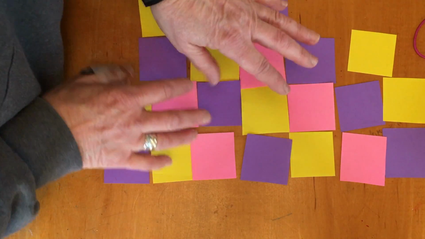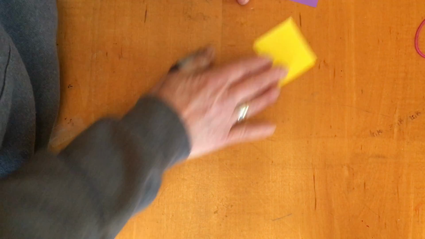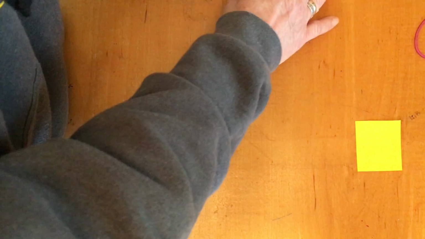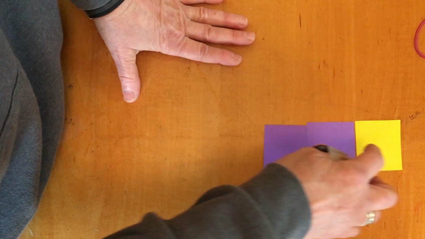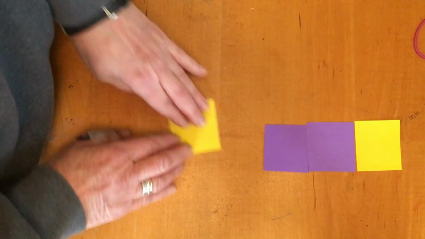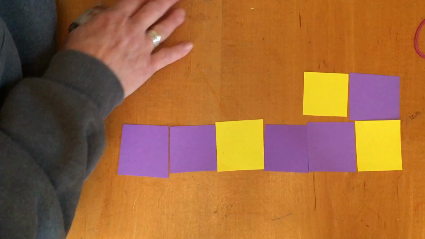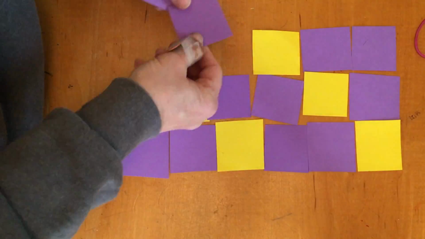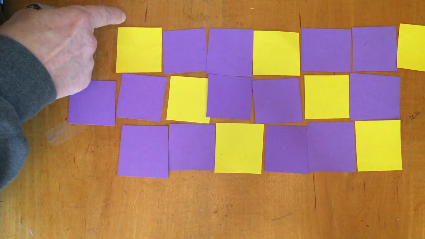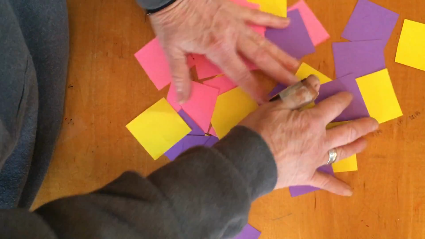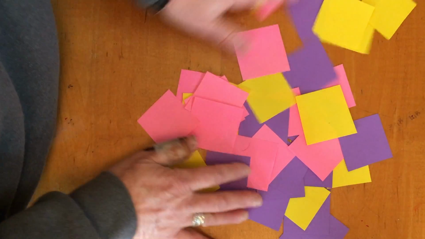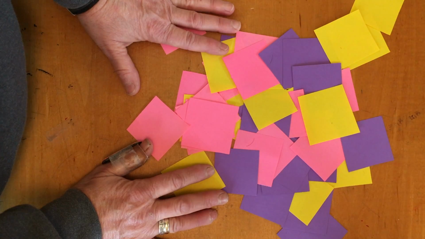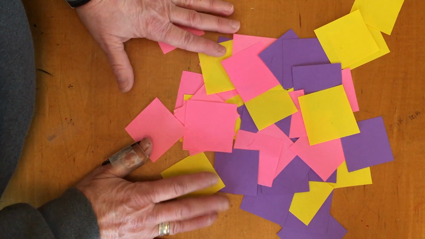Now, you can get even fancier with your patterns. So this time, instead of just one of each, I'm going to try yellow, purple, purple. Let's see what happens. Take a look at this. We'd call this an ABB, ABB pattern. Ooh, look, more diagonals. So if you have some colored paper, you can cut out a bunch of squares. If you like making patterns, you can make patterns by just about anything.